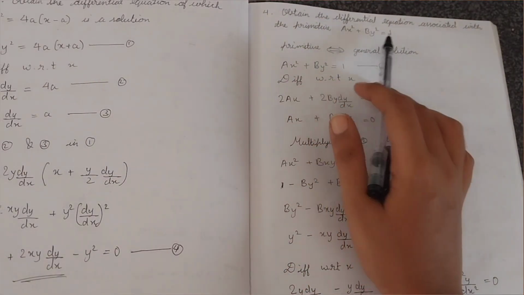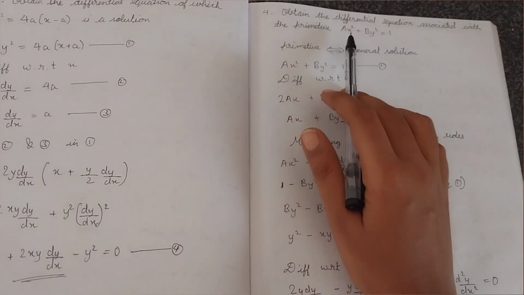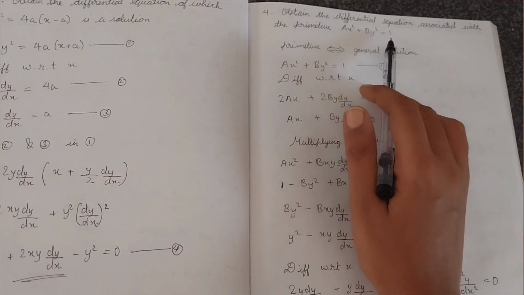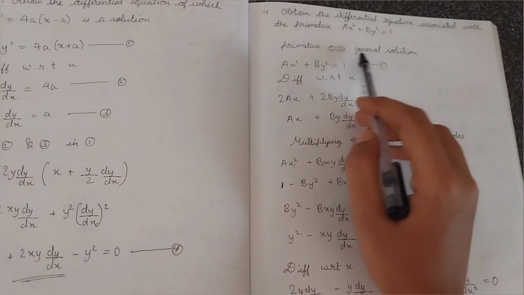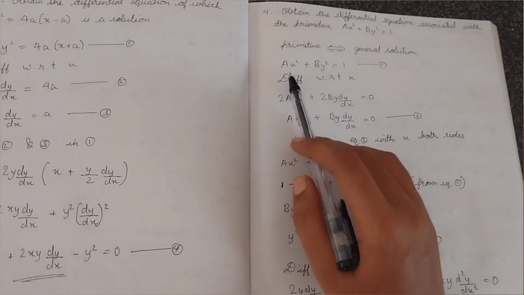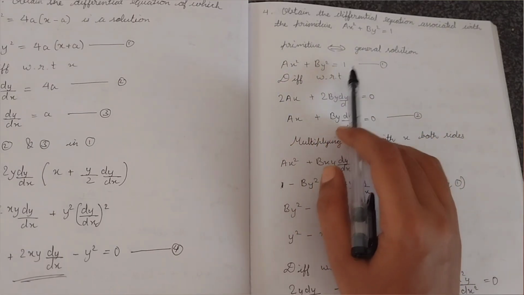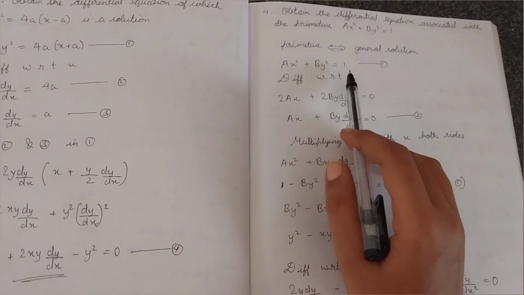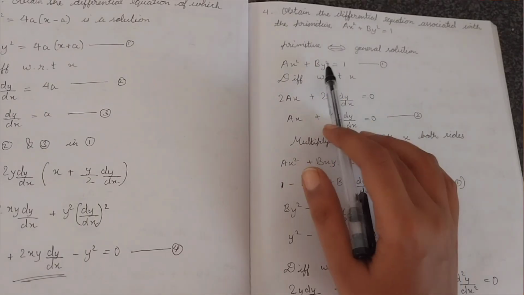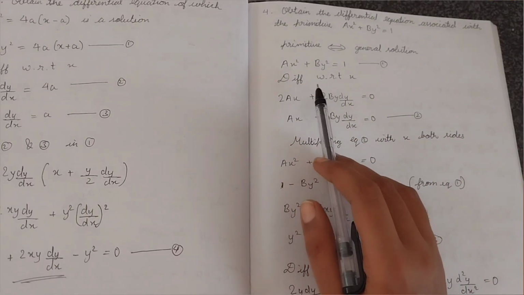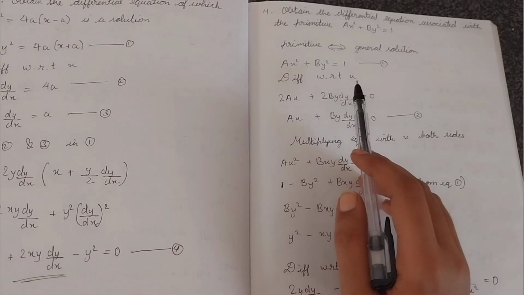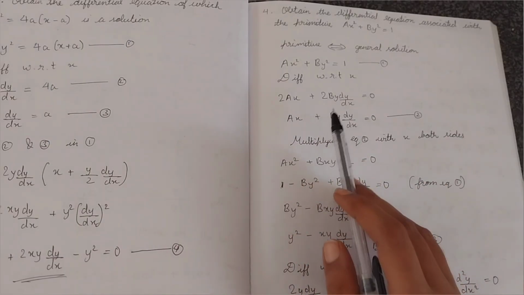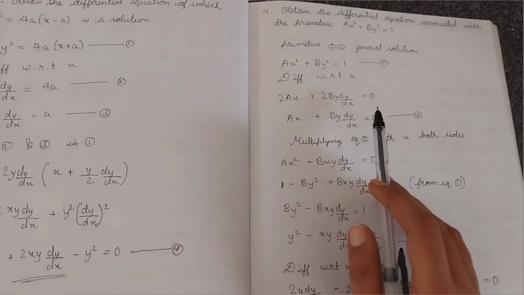Next, obtain the differential equation associated with the primitive ax square plus by square is equal to 1. Primitive means it is a general solution. Here the first equation is ax square plus by square is equal to 1, which is a given equation. So that is a general solution here. Now differentiate this equation with respect to x. We will get 2ax plus 2by dy by dx is equal to 0.